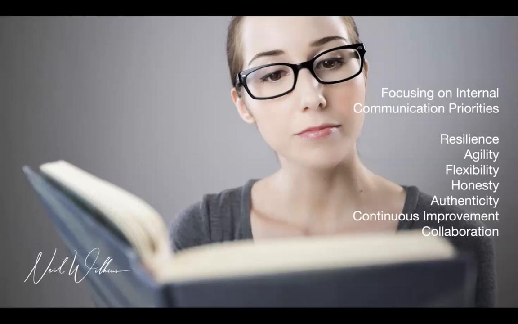There's a huge, huge value in vulnerability. Professional vulnerability is not a weakness. It's a real sign of strength, because you're being honest, you're being authentic and true. Being in a state of continuous improvement and encouraging others to do it.